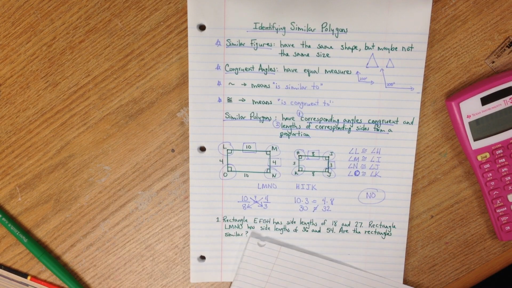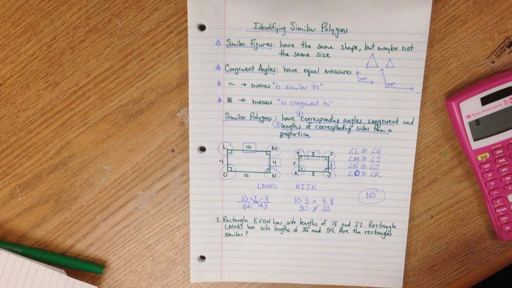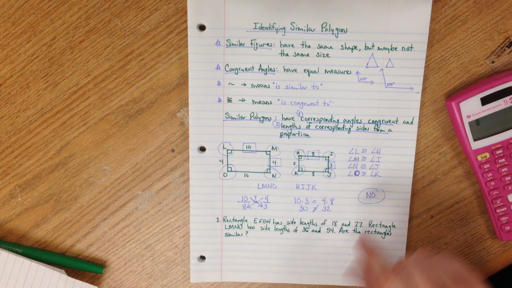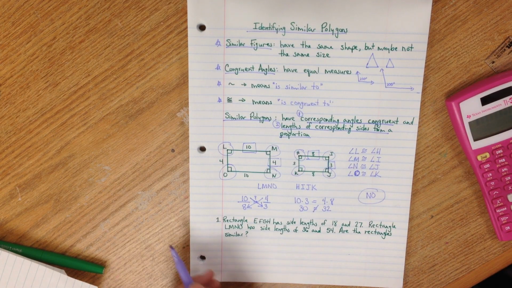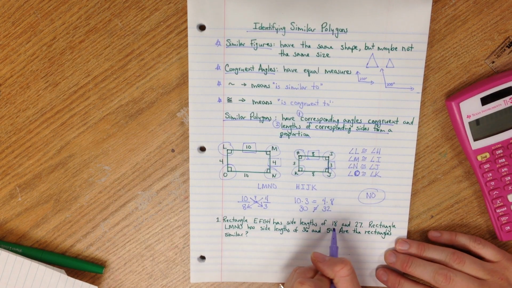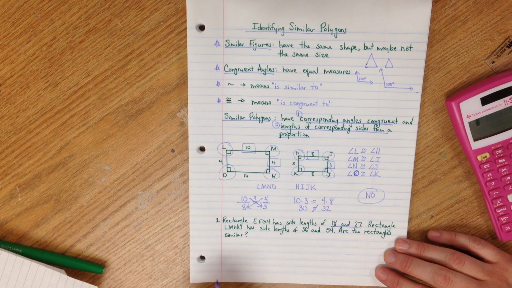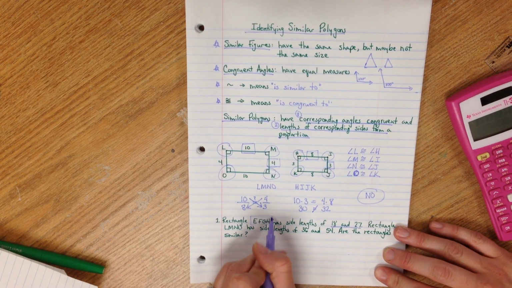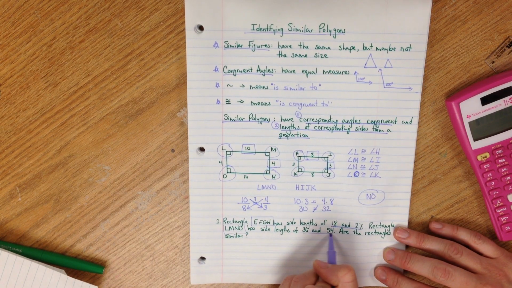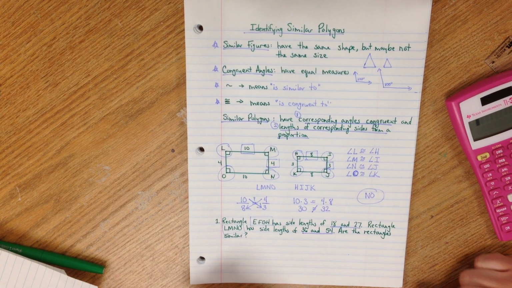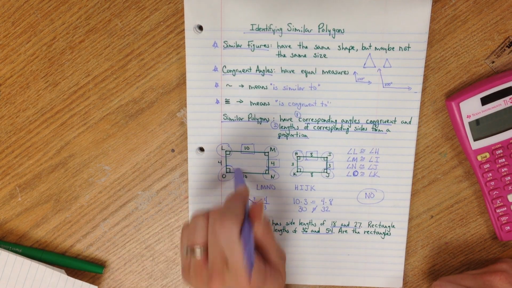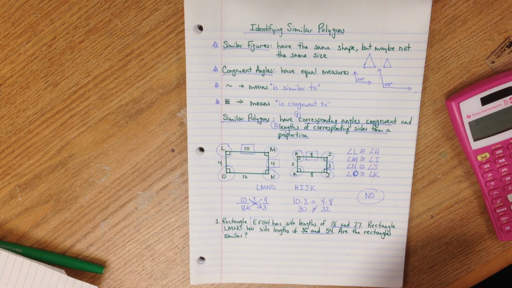So you're going to do that now with an example problem, okay? And if you need to rewind and watch this again, then do that. But you're going to look at this problem here. Rectangle EFGH has side lengths of 18 and 27. Rectangle LMNO has side lengths of 36 and 54. Are the rectangles similar? So I want you to pause the video and work on this problem and then restart it to check your work. The first thing you should always do is draw a picture, okay? So pause the video, draw your picture, and do the work, and then restart it to check.